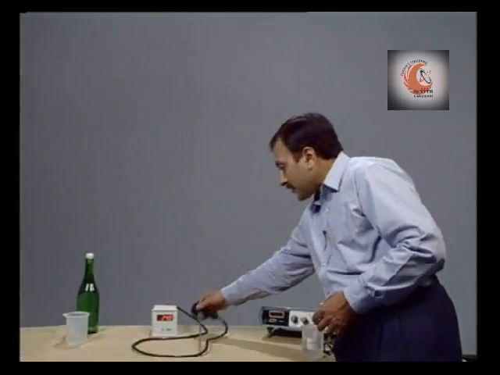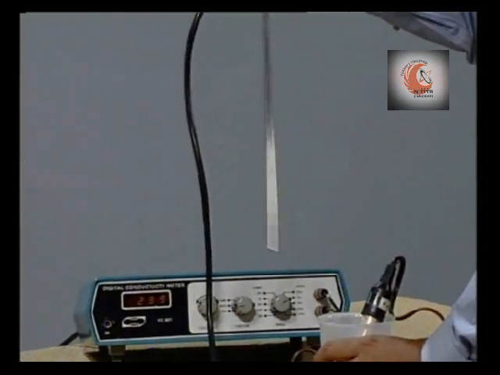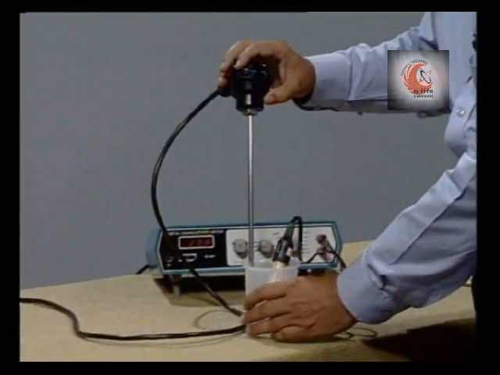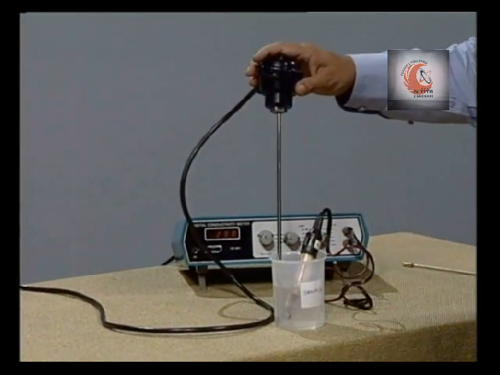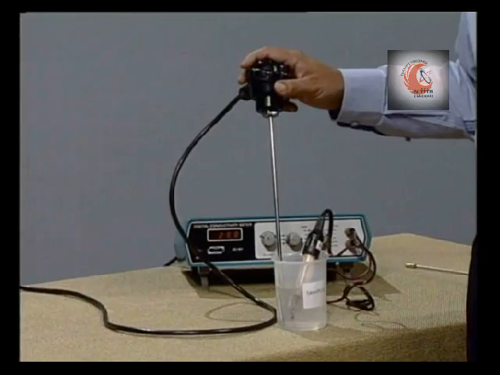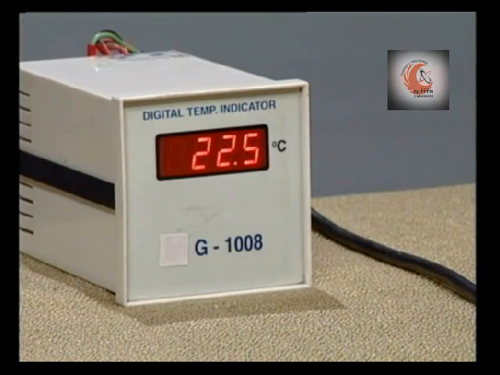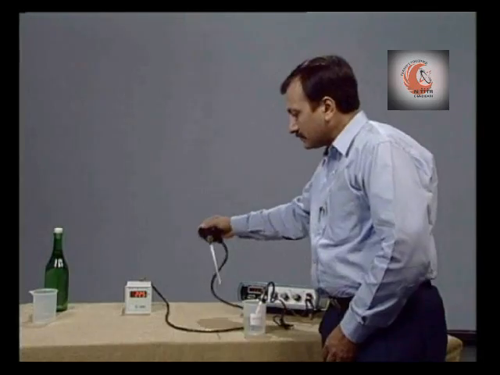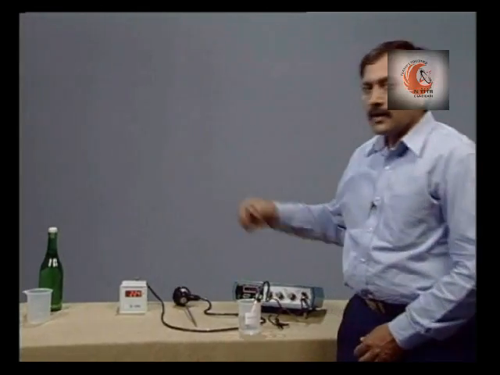If we are not making the measurements at 25 degrees centigrade, then we need to apply a correction. So, measure the temperature of the sample. The temperature of the sample is 22.5 degrees centigrade.